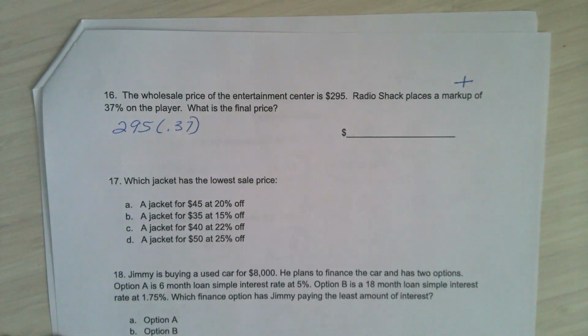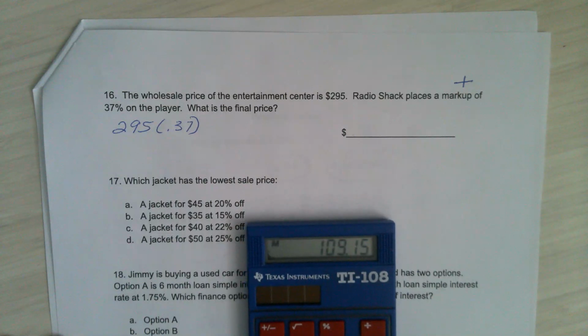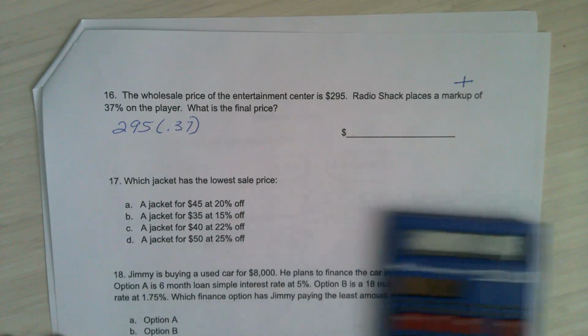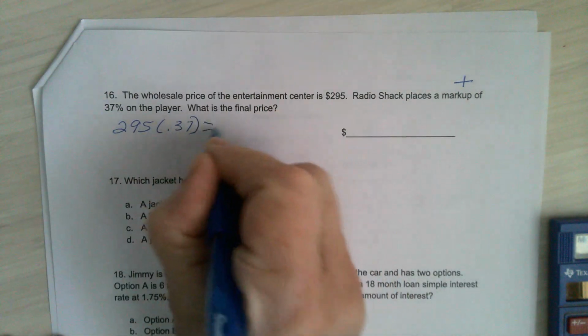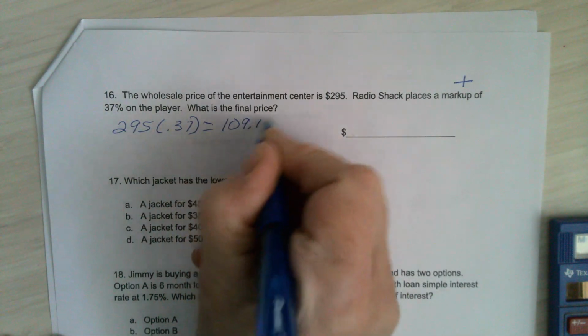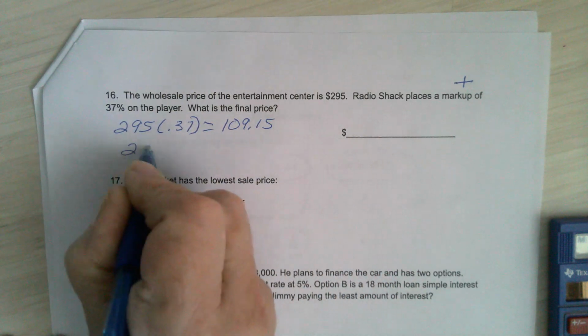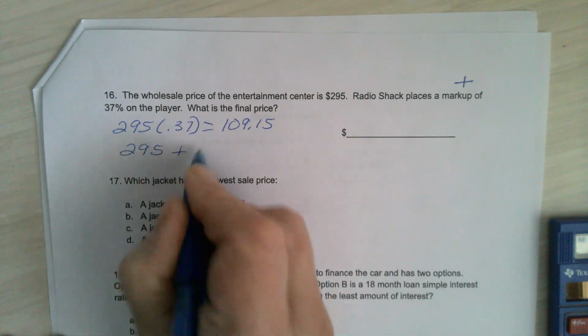When you multiply that out, you will get $109.15. So they're going to add $109.15 to $295.